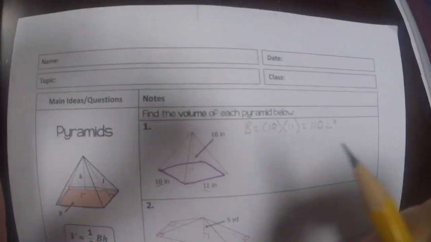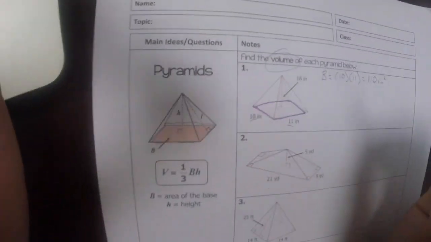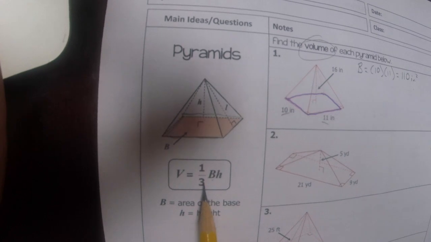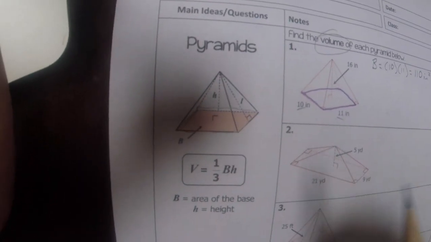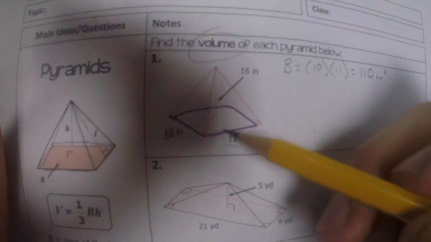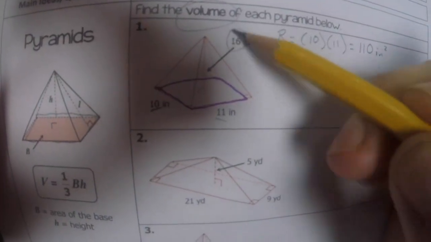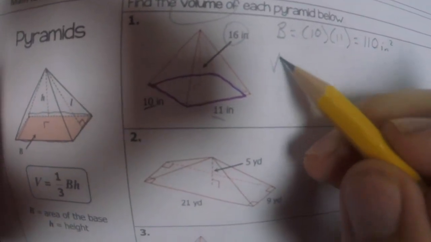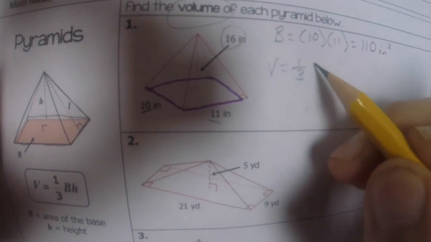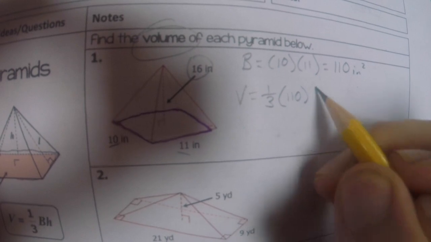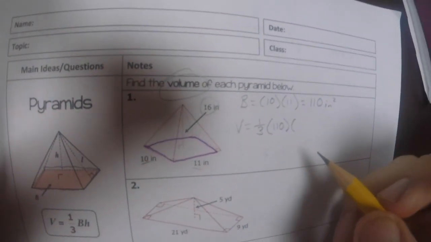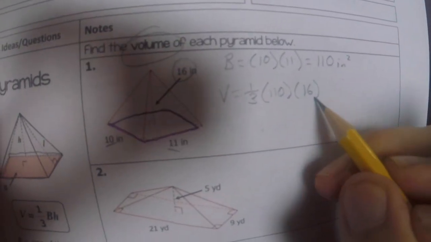Now, in order to find the volume of the pyramid, I have to do 1/3 times the area of the base, which is 110, we just figured that out, times the height. How high up does this pyramid go? Well, it goes up 16 inches. So volume equals 1/3 times the area of the base, 110, times the height, which is 16.